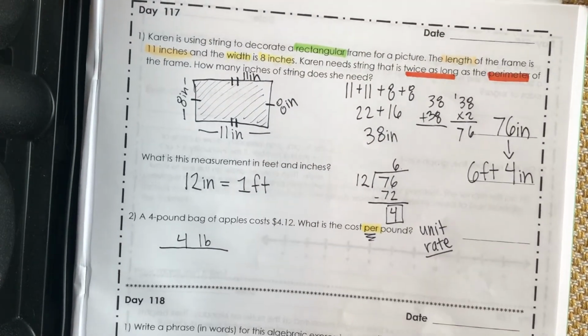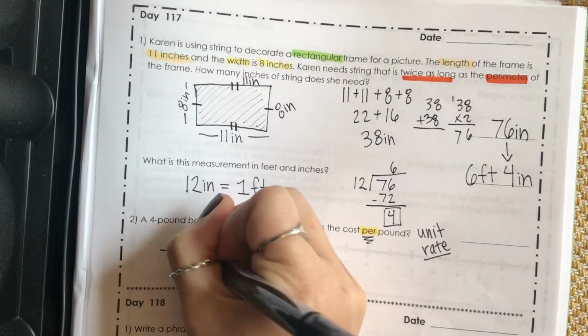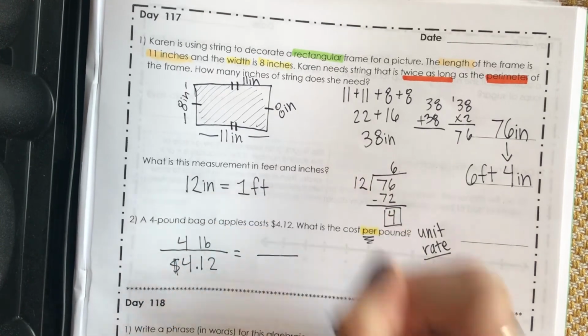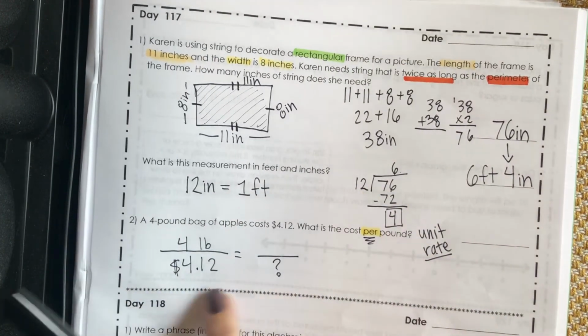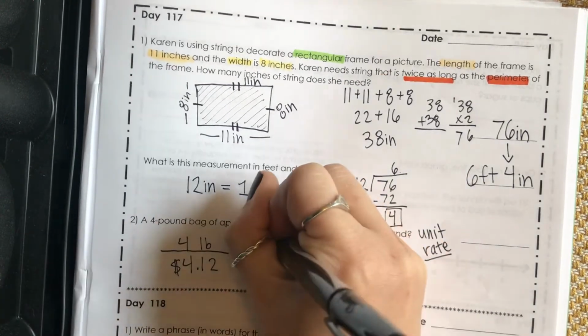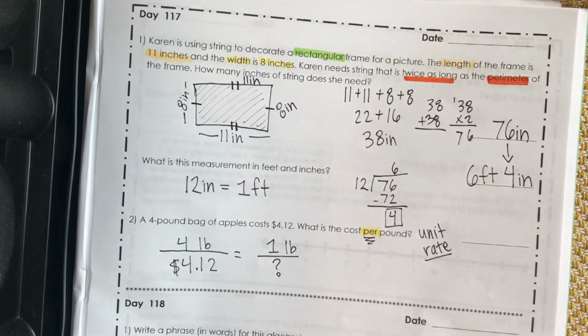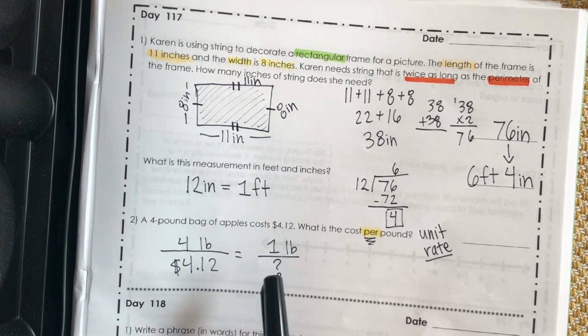A 4-pound bag costs $4.12. So the question here is, how much would 1 pound of apples cost? This is our missing variable. What did we do to the 4 to get it to turn into 1?